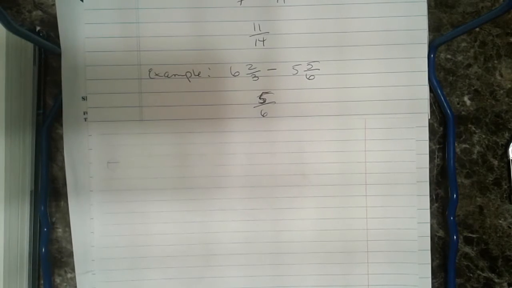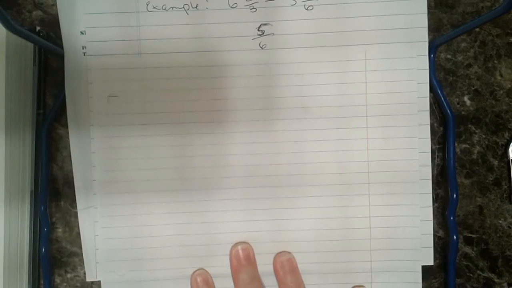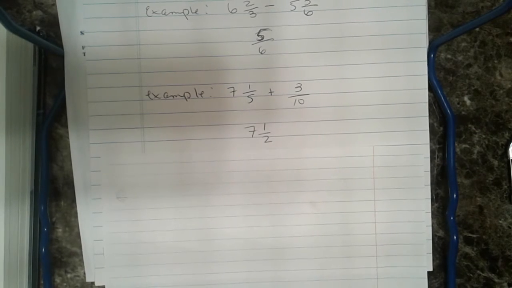Okay, so go ahead and try out the next one. The next one that we have is 7 1/5 plus 3/10. Go ahead and write out 7 1/5 plus 3/10. Pause the video and tell me what the sum of these fractions is. Okay, assuming you plugged it into the calculator, you should have come up with 7 1/2.